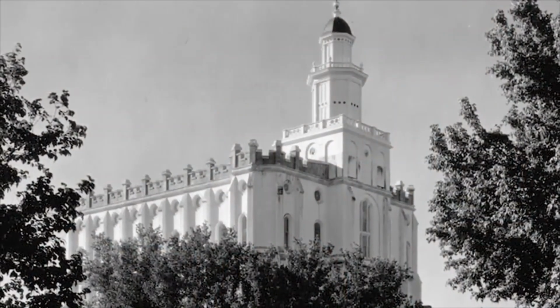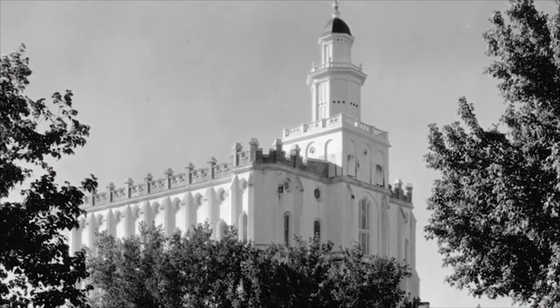By 1890, when President Woodruff announced the manifesto that led to the end of plural marriage, they were faced with a very simple choice. They could continue to practice plural marriage, but if they did, they would lose the temples because the government was going to confiscate all of the church's property, including the temples, and that would stop the work of salvation for the dead.